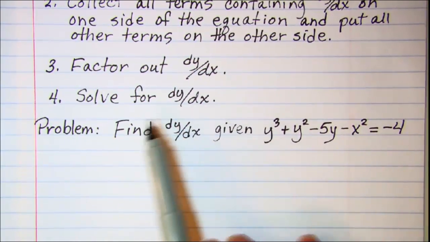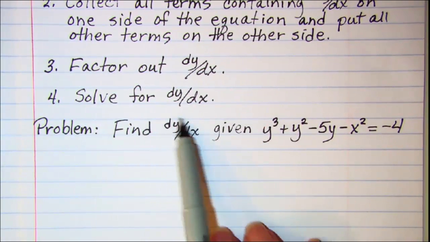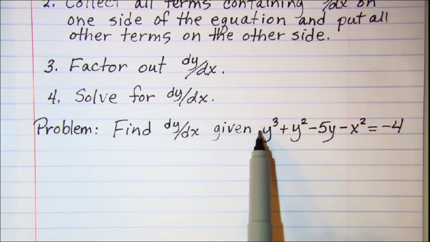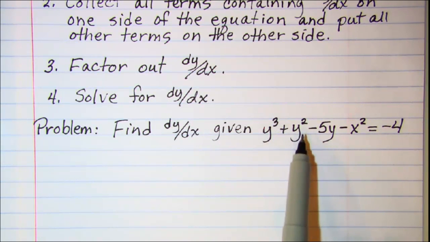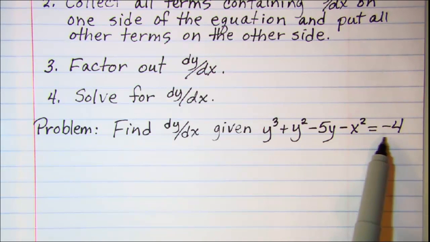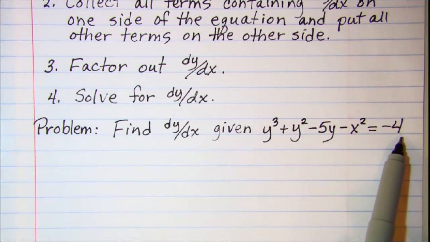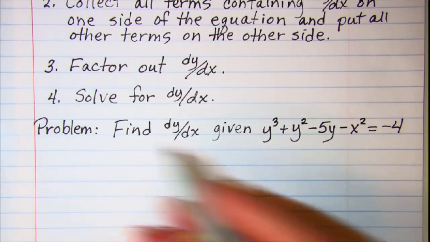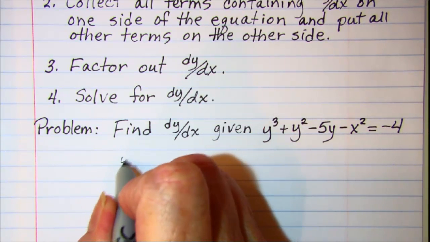The problem that we'll be working is to find dy/dx given y cubed plus y squared minus 5y minus x squared is equal to negative 4. Let me rewrite this.